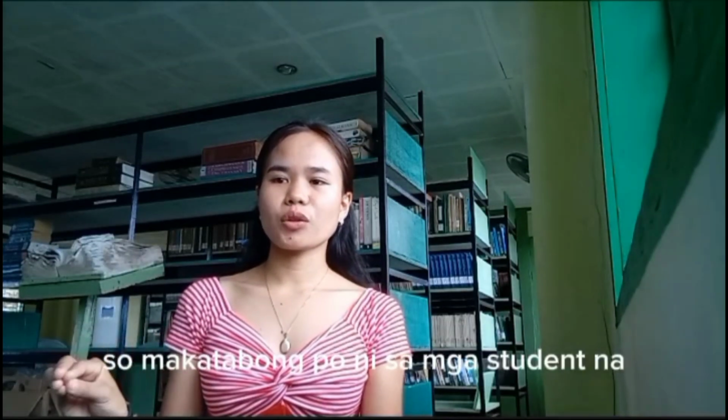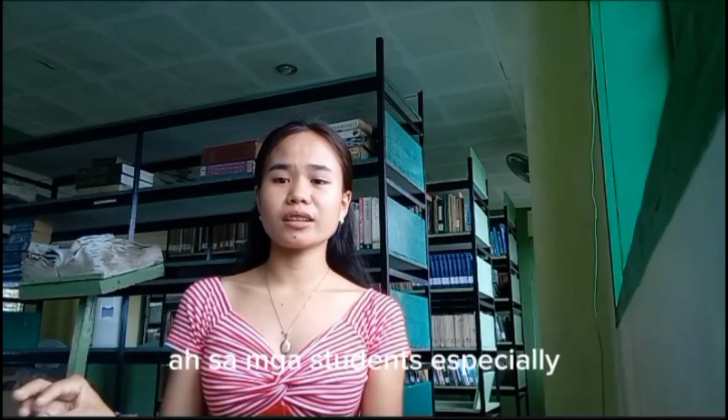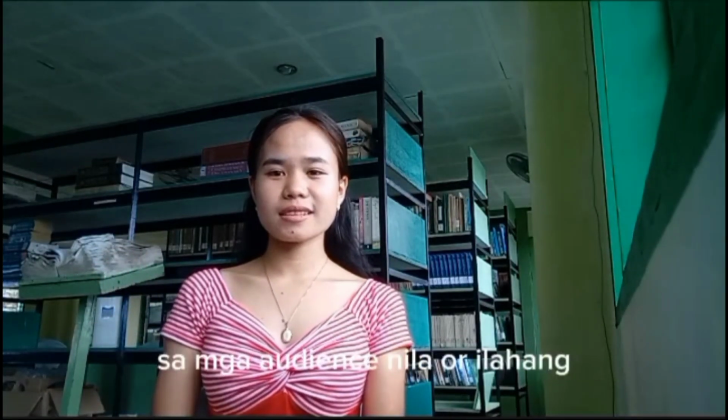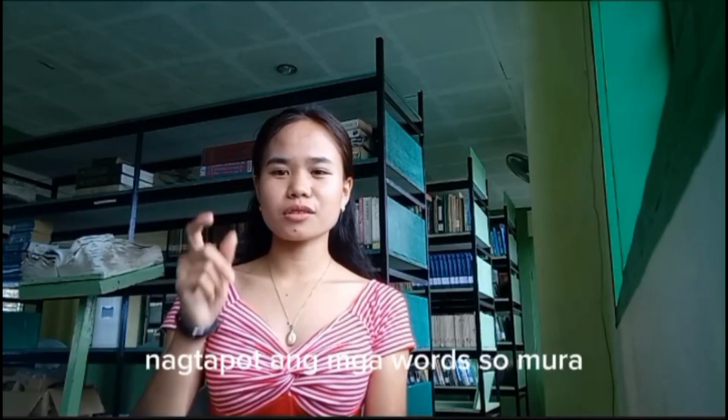So by allowing students nga mogamit og mga word processors, makatabang ni sa mga student especially katong mga maot og agi. So naay sila og idea pero maot sila og agi. So if maot lang ang agi, dili masabtan, di ba? Sa una lang man pagkuha sa mga audience nila or ilang mga responders. Imbes okay ra ang spelling diri, nagtapot ang mga words so mura siya ma-incorrect.